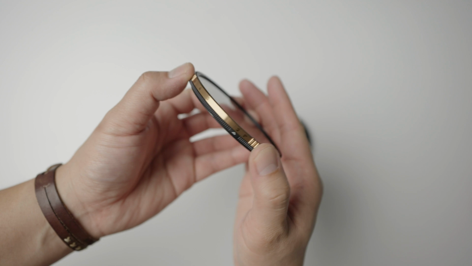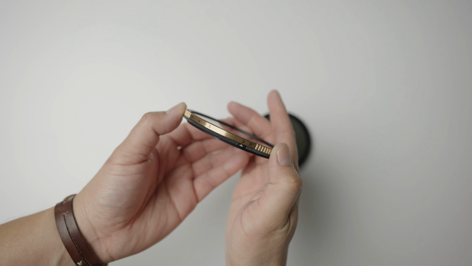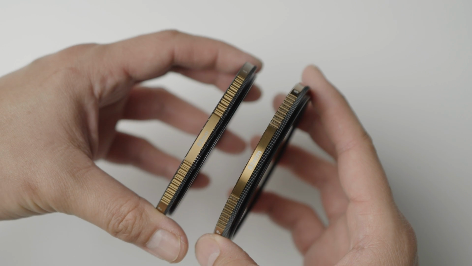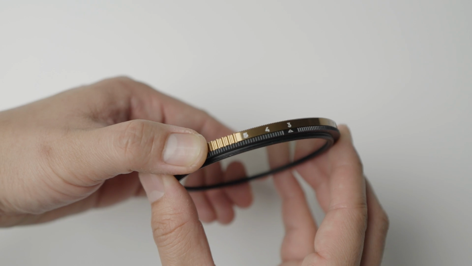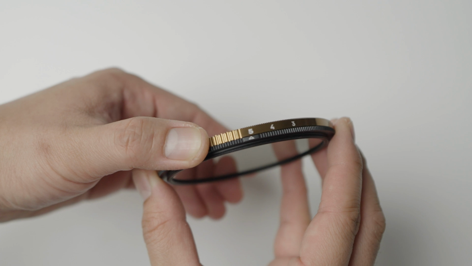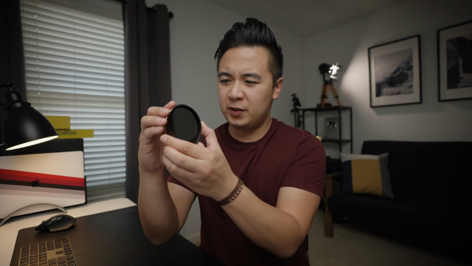The build quality of these new filters is really awesome. It even has a shiny brass finish to it, where the original variable ND filter had more of a matte brass finish to it. Not that that matters at all, just thought I'd let you know. But I just like the tactical feel of these brand new filters. Like it just feels really good.